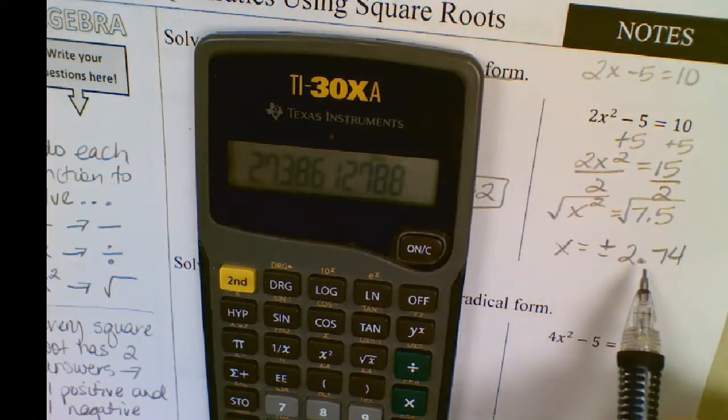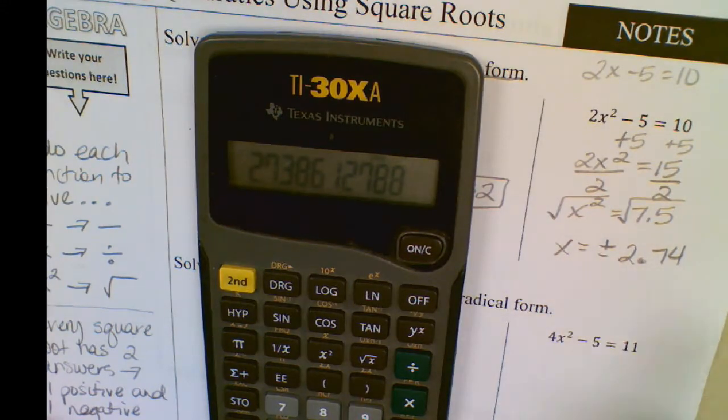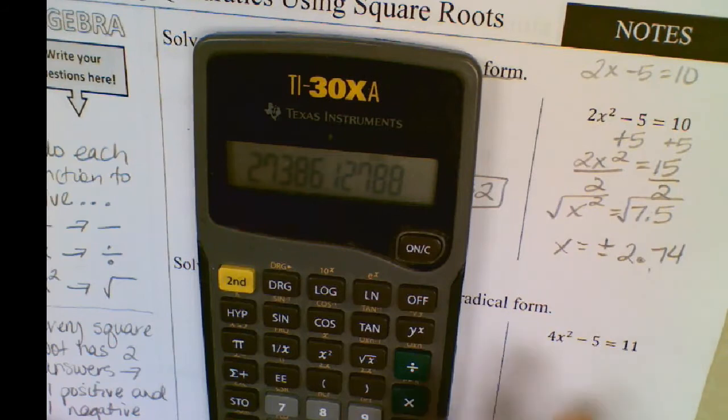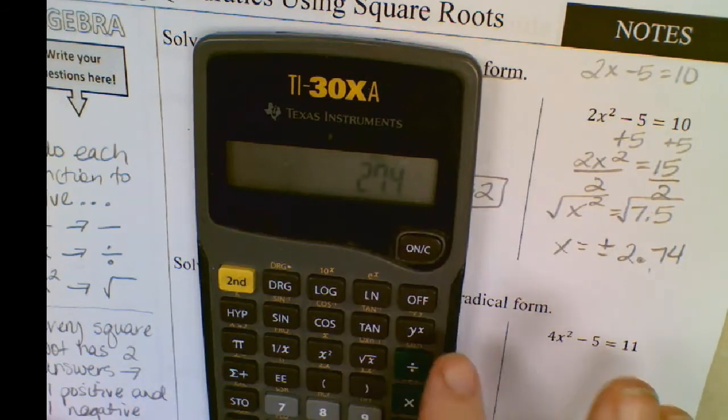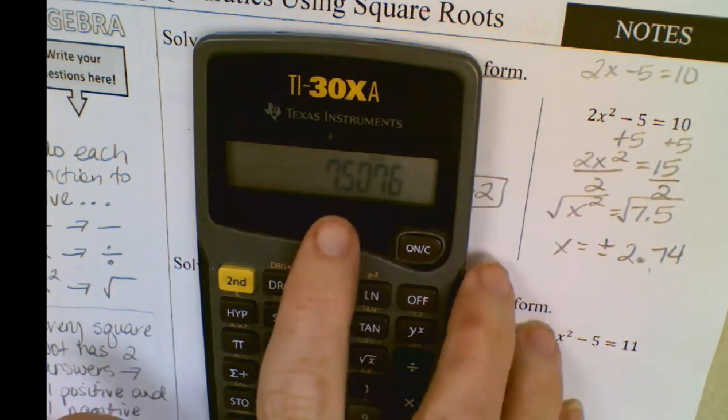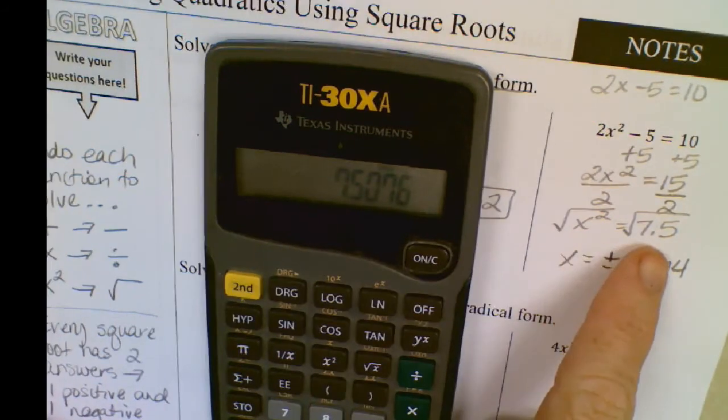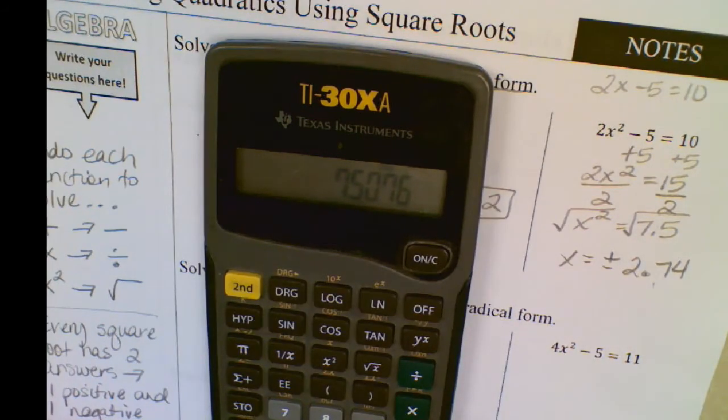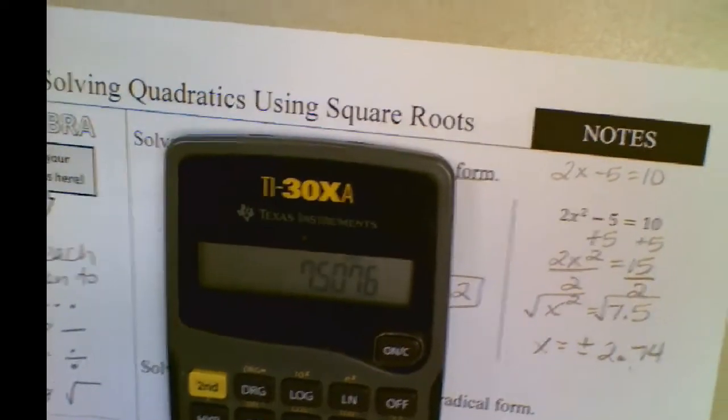If you're ever not sure about this answer that you have, work your way backwards. So now if I squared it to get this answer, let's do 2.74 squared. And we get 7.5076, which is pretty close to 7.5. That's a rounding issue, but essentially the same answer.